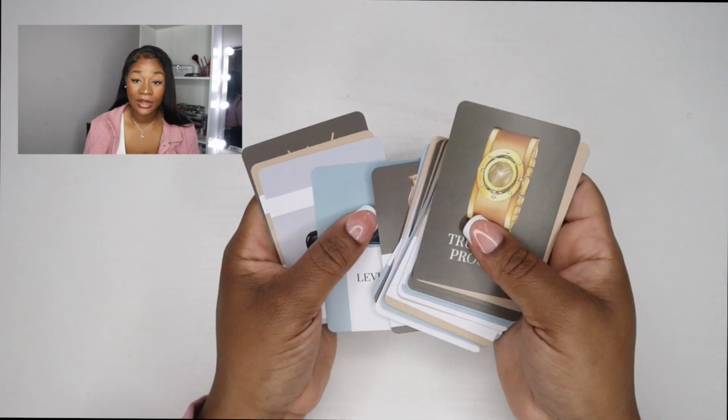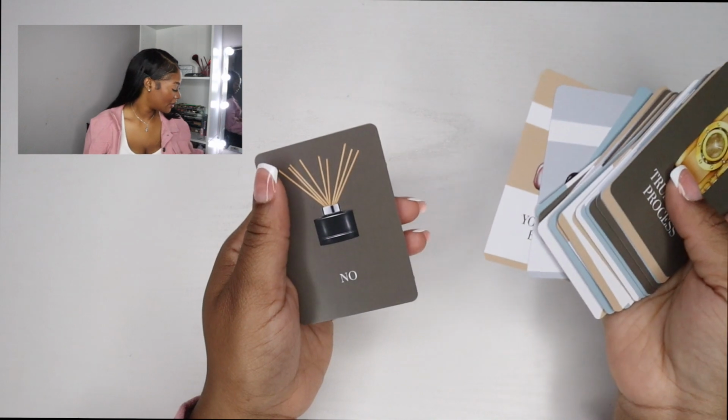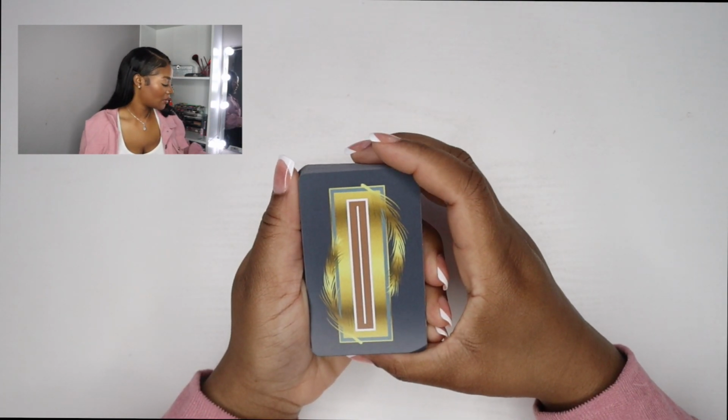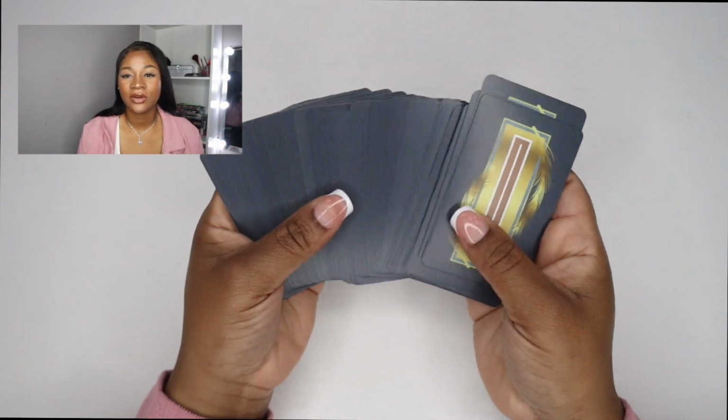You can do better, and no. So that is, again, the Girl Talk oracle deck that I created. So the next oracle deck, we are not going to go through all these cards because it is too many. I think it's like 50 cards in this one.